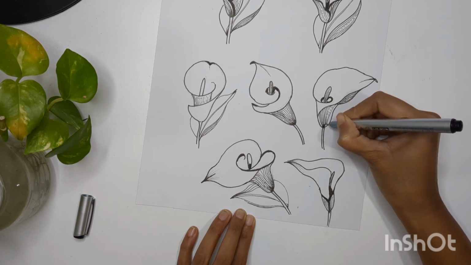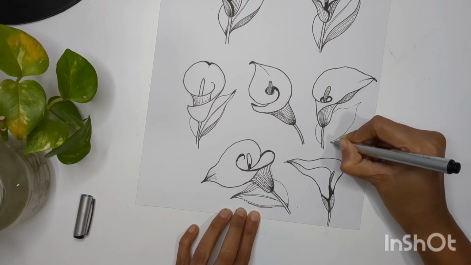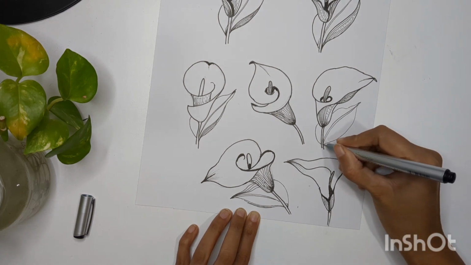I'm going to show you how we can paint all these flowers with the help of watercolor in the next video. So I'm hoping this video is helpful for you guys.